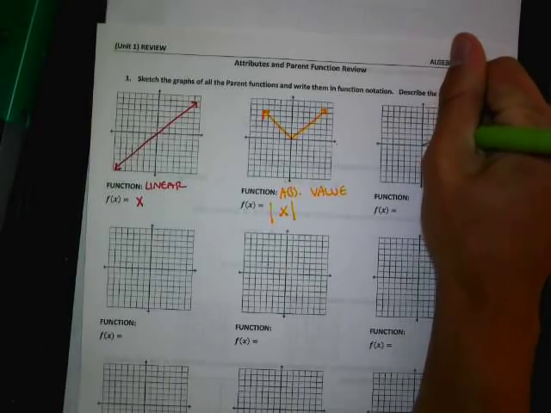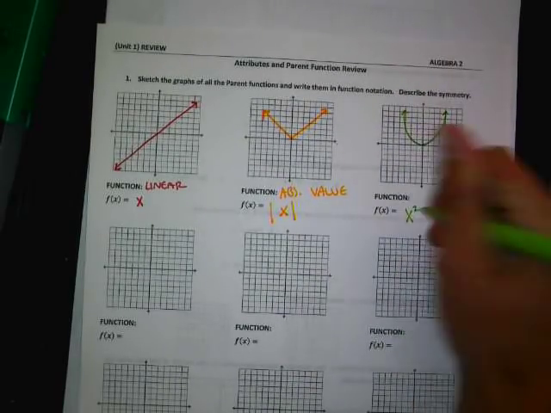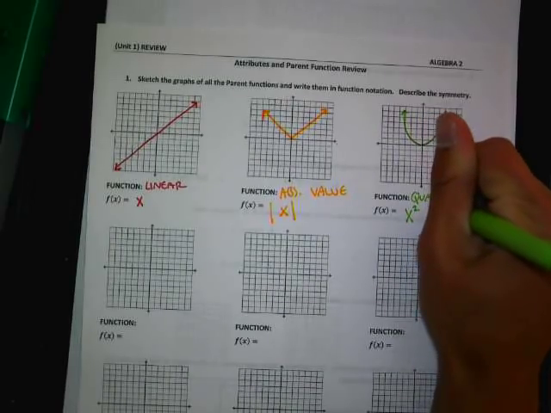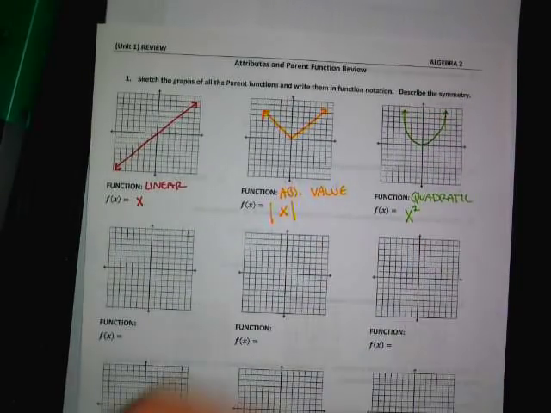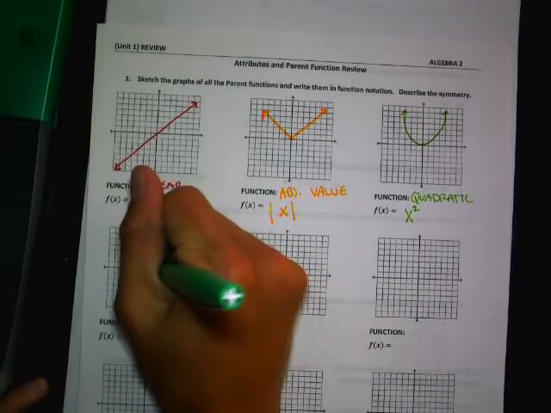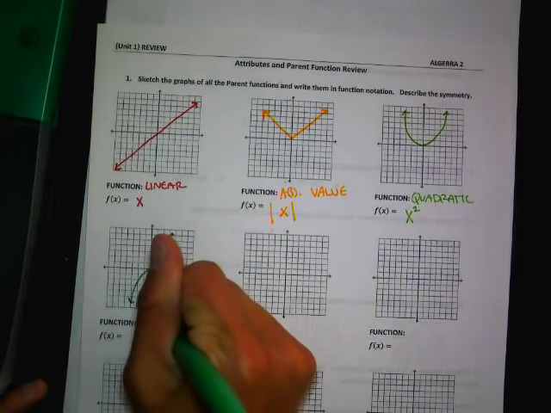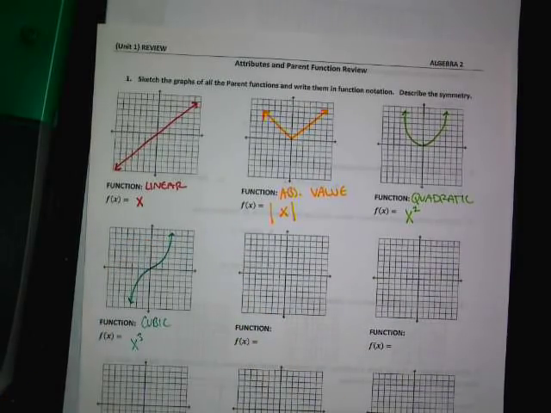Then we have the quadratic, which is very similar. F of x equals x squared. All right. And then cubic. It's x cubed.